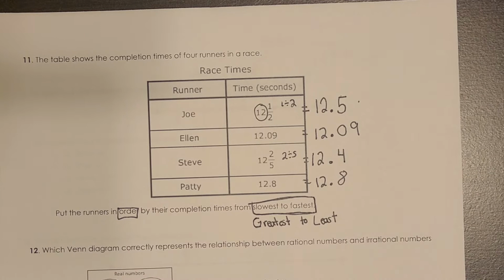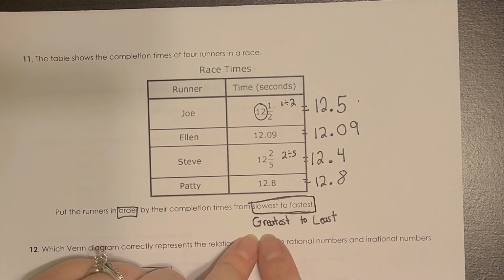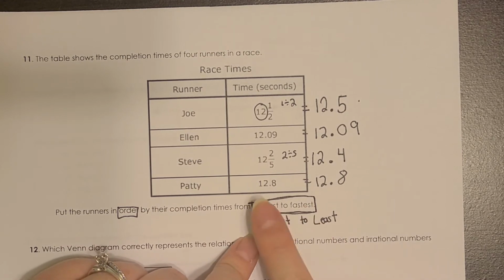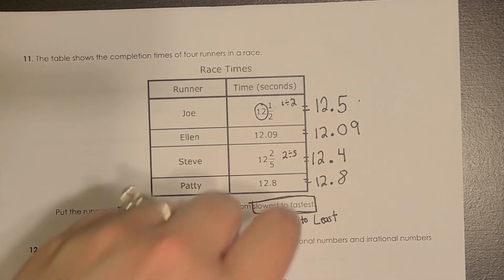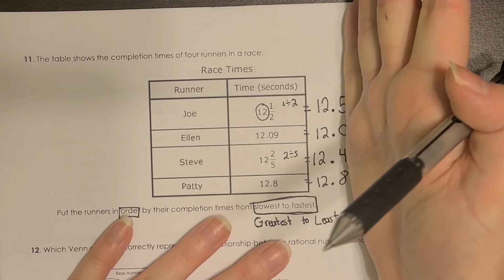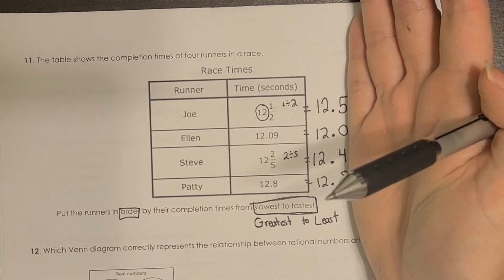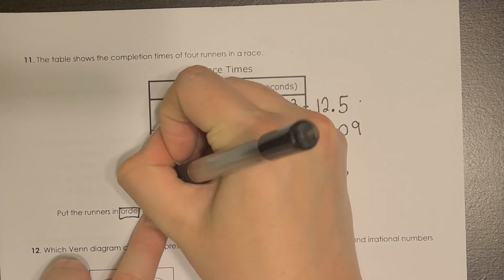Okay, my guess is when you did this, you converted them right. You just order them least to greatest, maybe. Slowest to fastest. Slowest has the longest time, so we're looking for the greatest number. They all took 12 seconds, but in the next biggest place value, the one that took the longest is that 8. So Patty is the slowest.